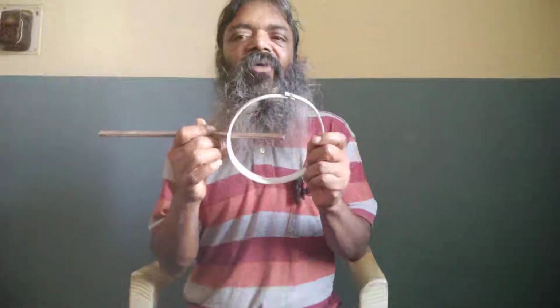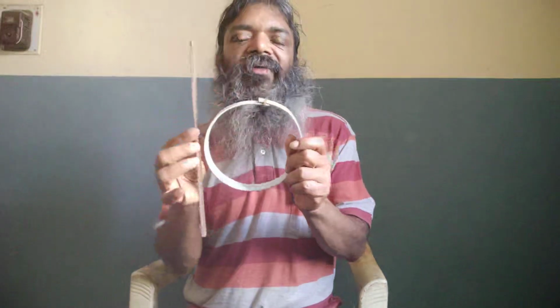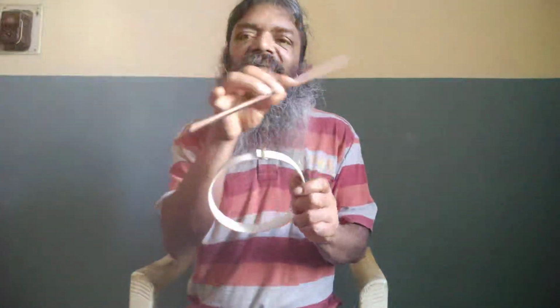Along the x-axis, when y is 0, it is xj by x square, that is 1 by x in the j direction, and on the y-axis it will be in this direction. Again it will be radial only.